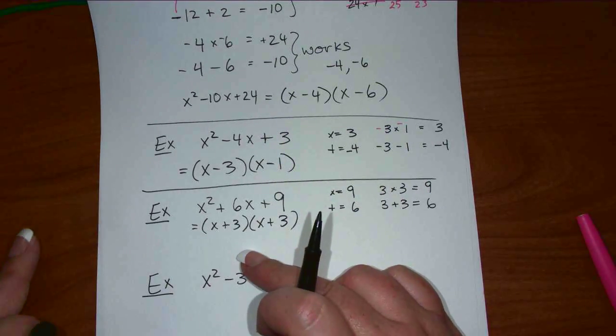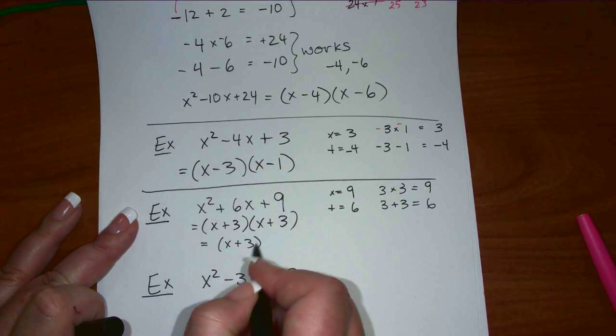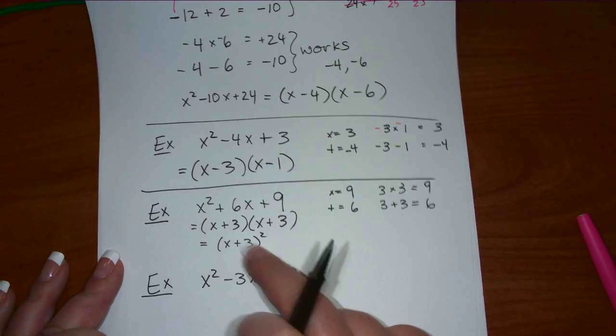Not square each, you would square x plus 3 squared. So whenever you see a bracket squared, to FOIL it out, you have to write it as 2 brackets and then.